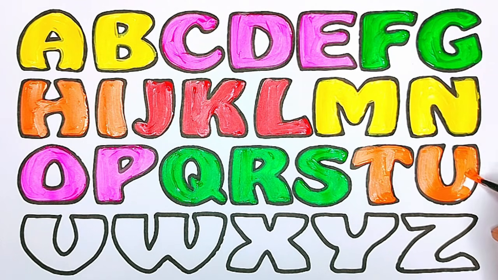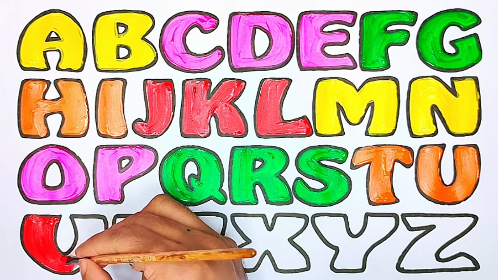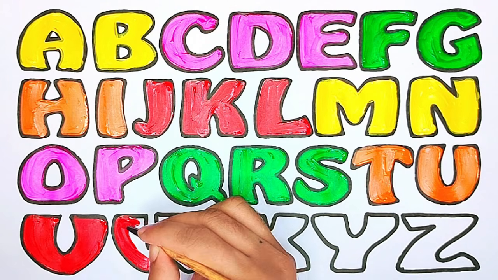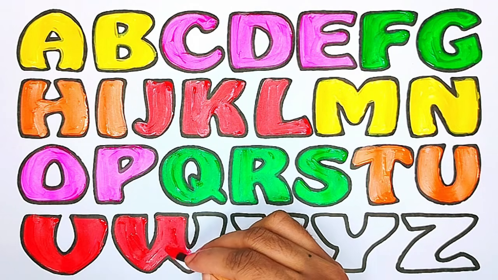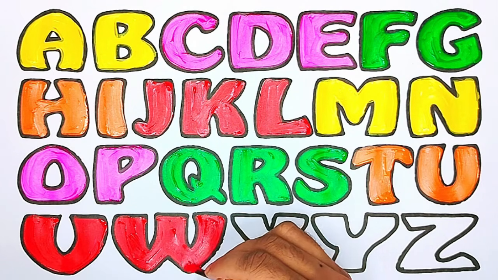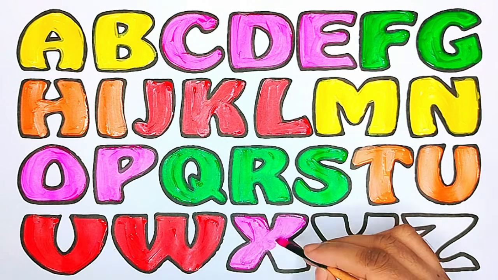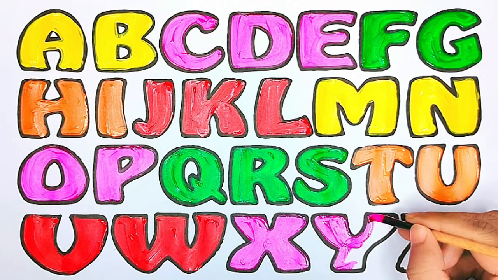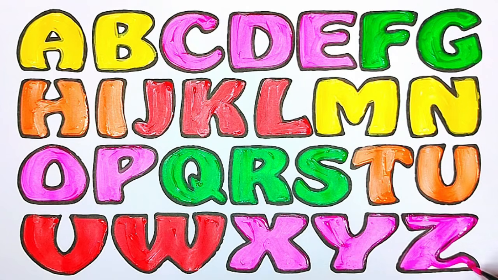U for U-turn sign. V for volcano. W for wolf. X for giraffe. Y for yummy. Z for zucchini.